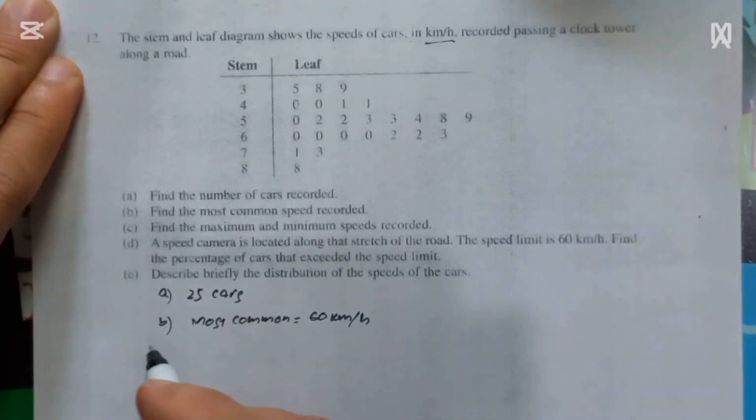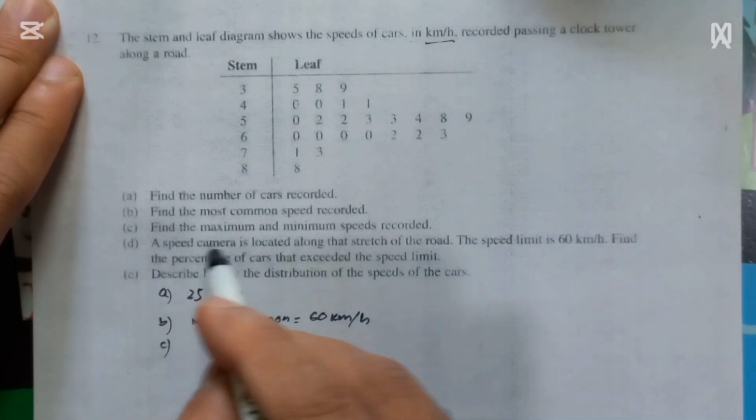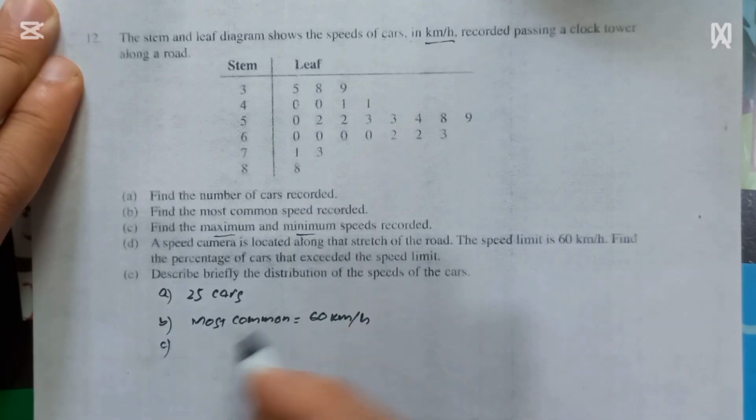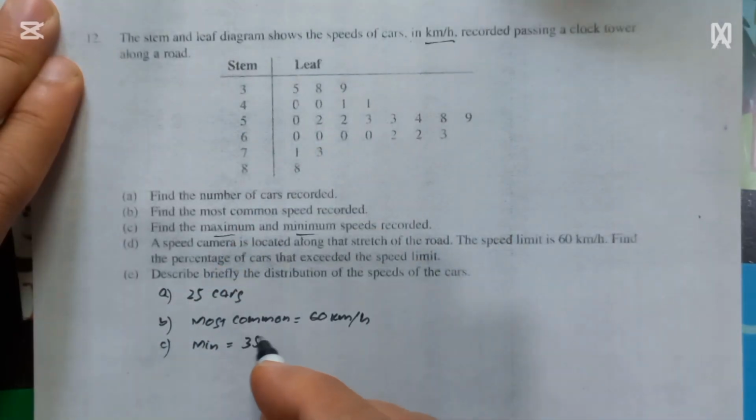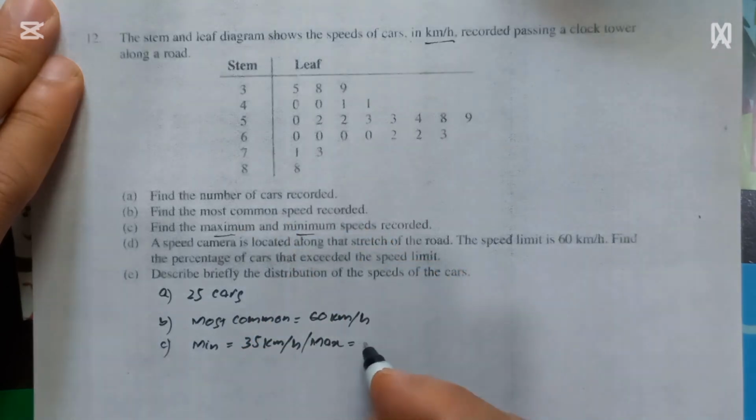C part's requirement is to find the maximum and minimum speeds. We can clearly see from the stem and leaf diagram, the minimum is 35 kilometers per hour and the maximum is 88 kilometers per hour.